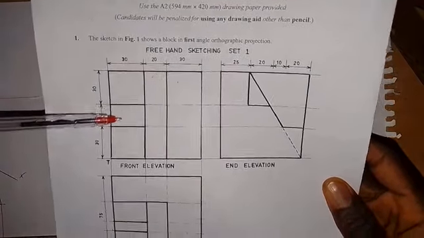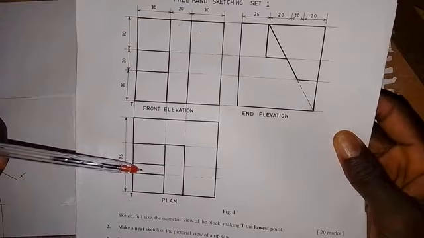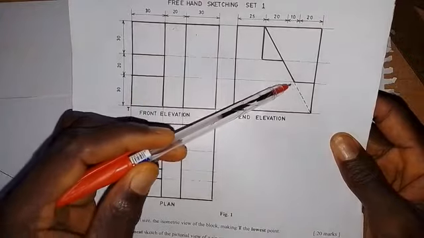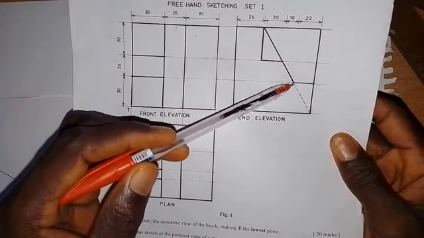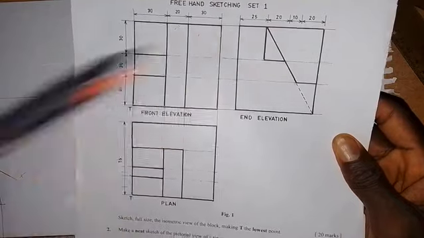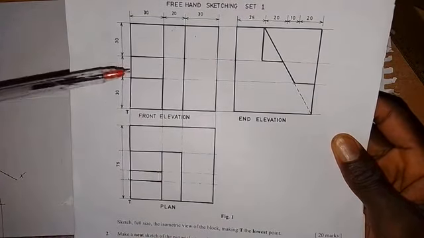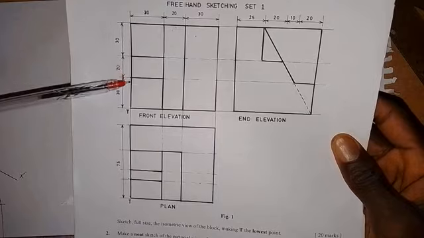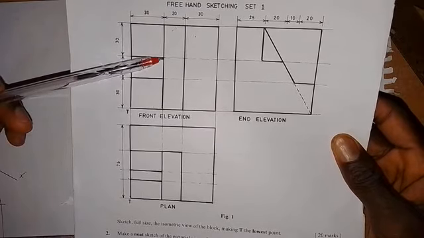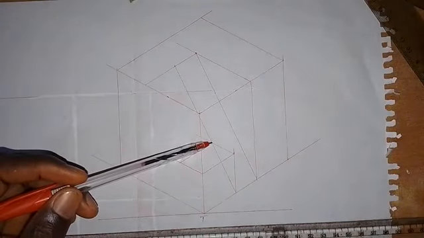Okay, so now the next thing that we have here, looking at this rectangle that we have here in the front elevation, and this is how we have it in the plan. In the front elevation, we have it to be slanted. It is slanted from here to here. So what we have is that from here to here, for this rectangle, we have 20 millimeters, and the distance from here to here is 30, that same 30 that we have from here.